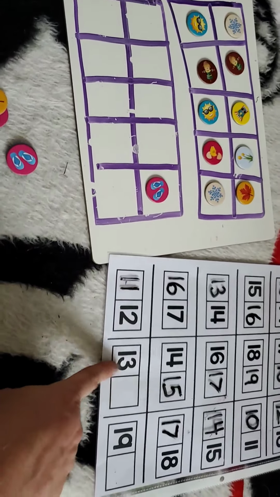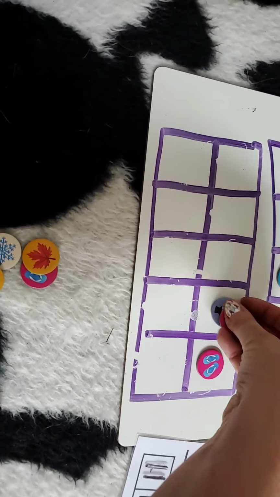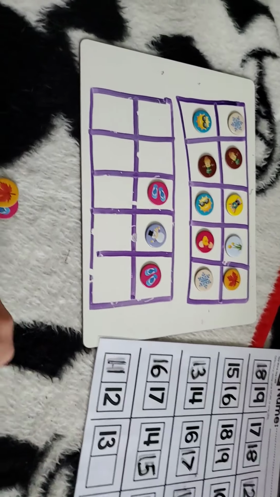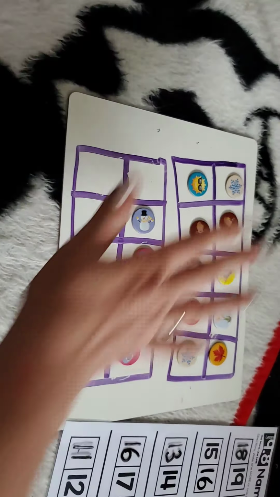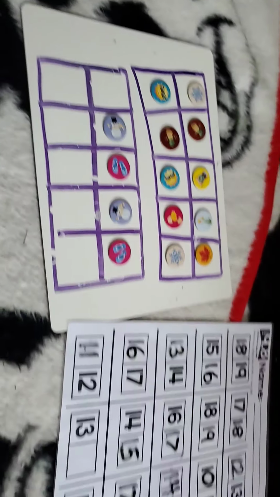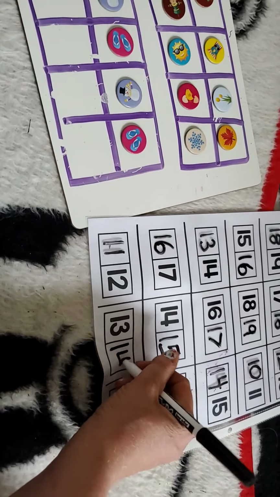Okay, let's do 13. We want one more. So right now there's 11. So here's 12 and here's 13. Okay, we want one more. So I'm going to go ahead and put one more counter on. So there's 10, 11, 12, 13, 14. Because we got one more, we're going to put 14 here. A 1 and a 4.